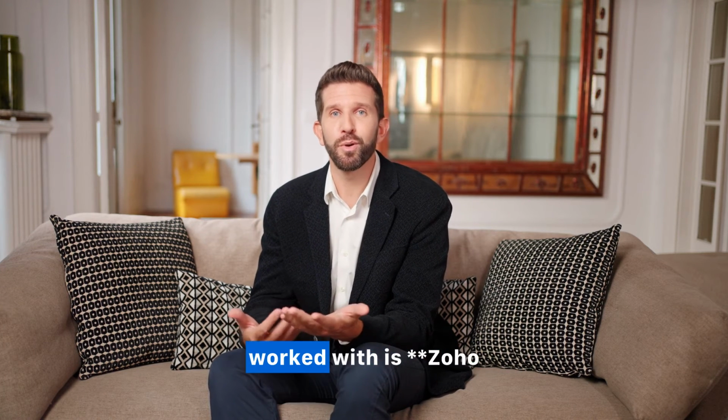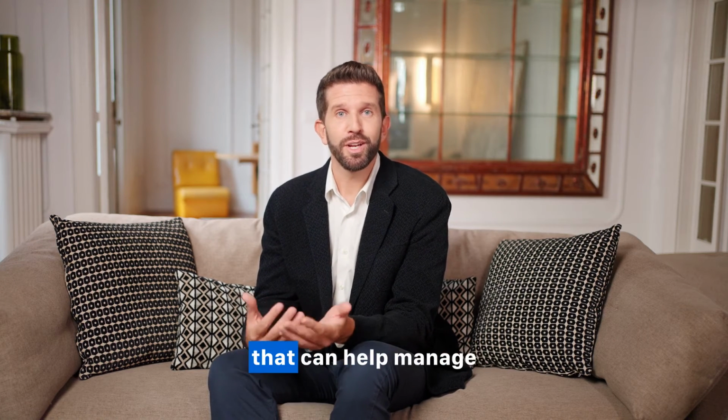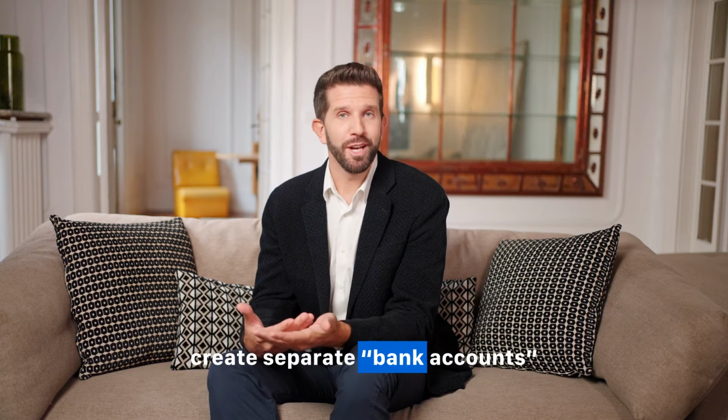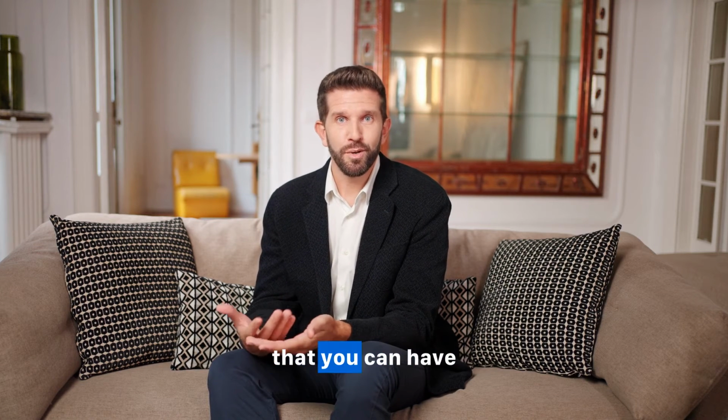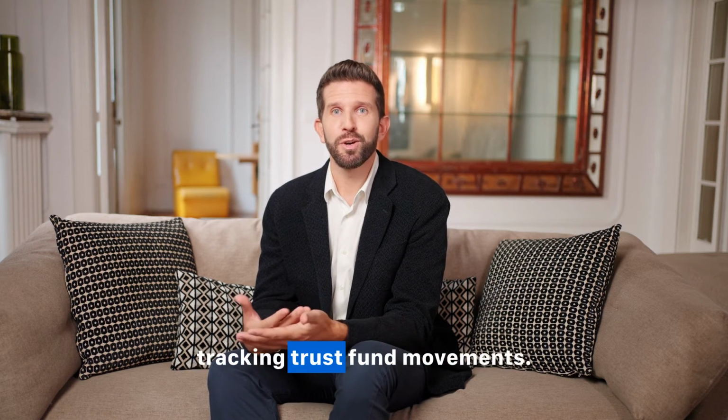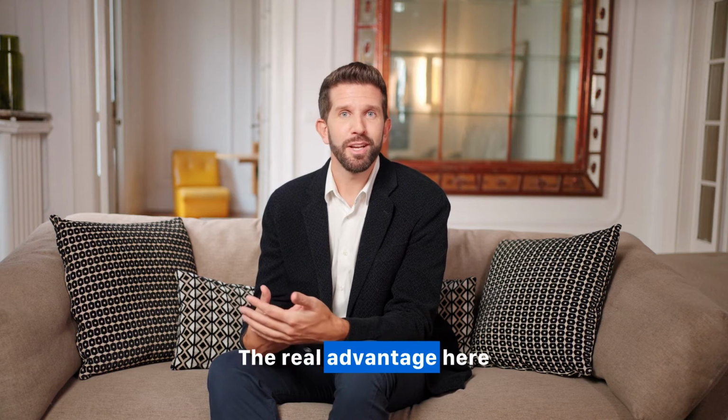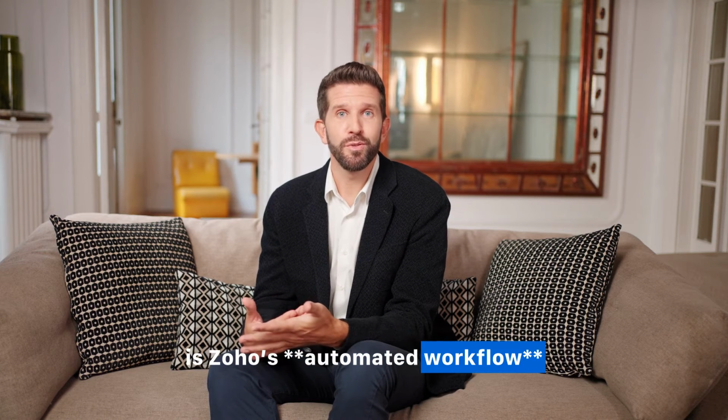Another solid tool I've worked with is Zoho Books. It's often overlooked, but it's one of the most affordable accounting tools that can help manage trust funds. Zoho Books lets you create separate bank accounts within the platform, meaning that you can have a dedicated space for tracking trust fund movements. The real advantage here is Zoho's automated workflow system.